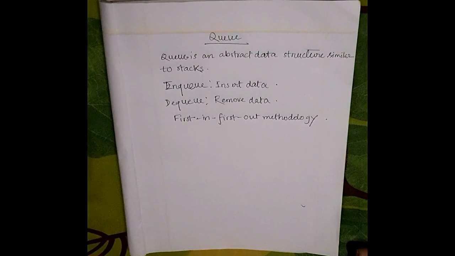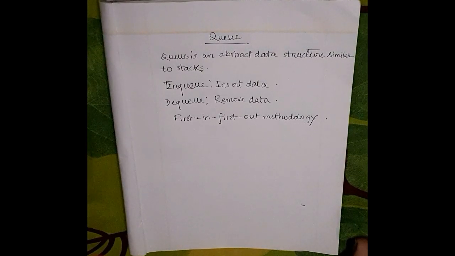So this thing has to be remembered. A real world example of queue can be a single lane one way road where the vehicle that enters first exits first. More real world examples can be seen as queues at the ticket windows and bus stops.